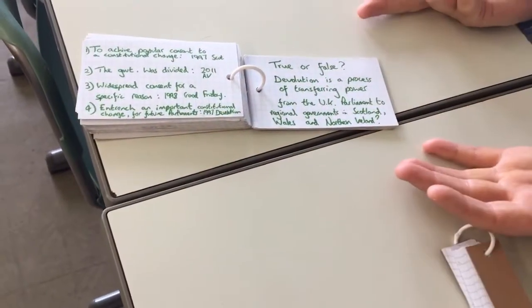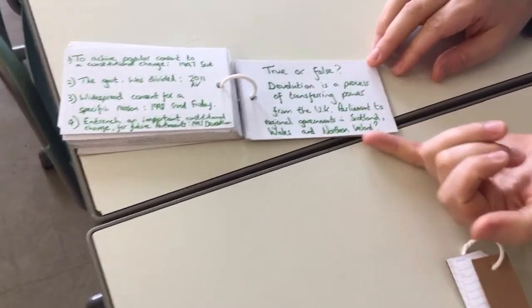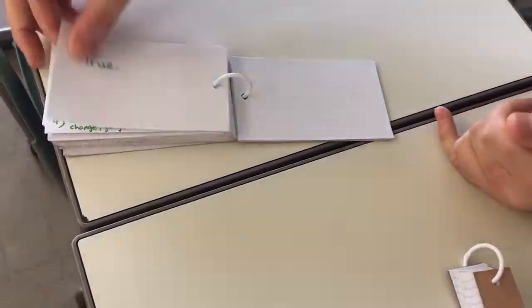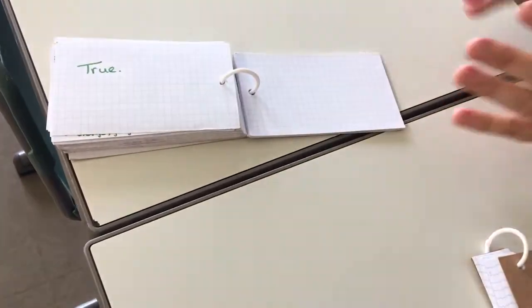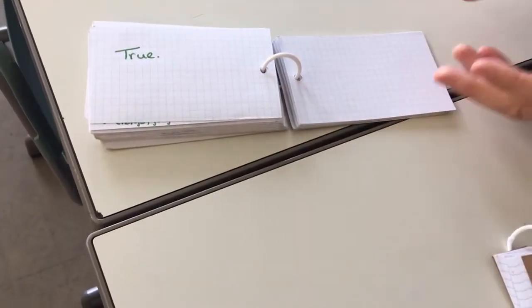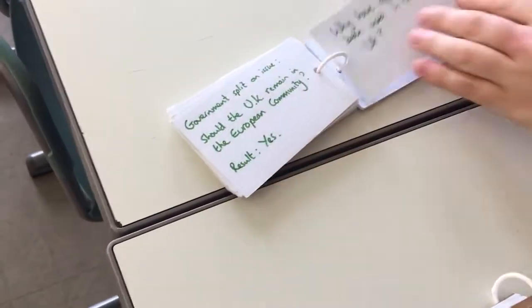I could do true or false questions. Here's my true or false question, all about devolution. I turn over and I find out that is true. These are good for quizzes because I've always got the answer on hand.